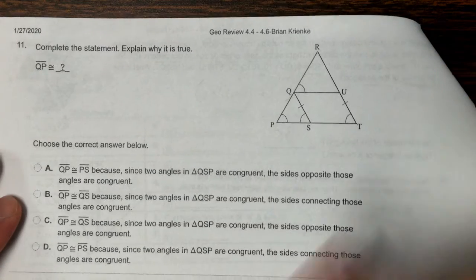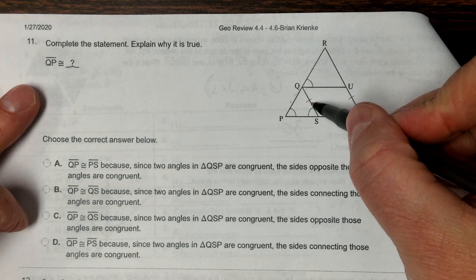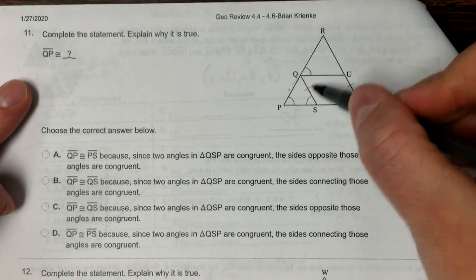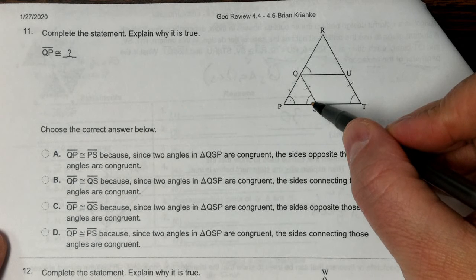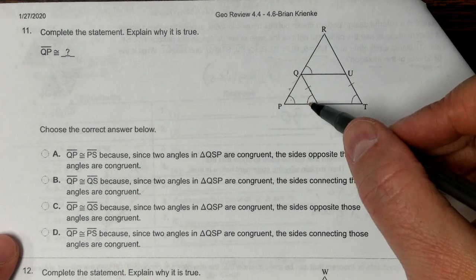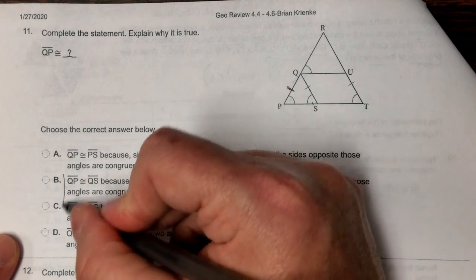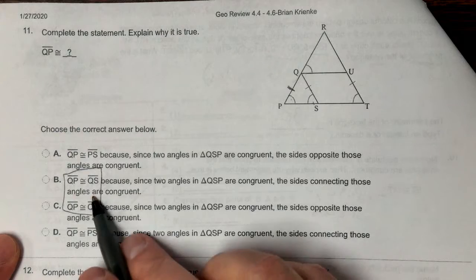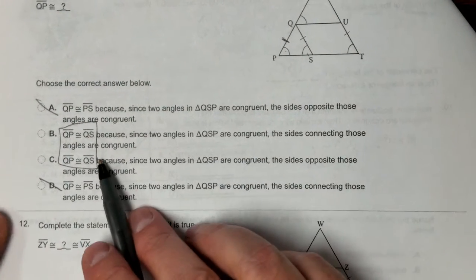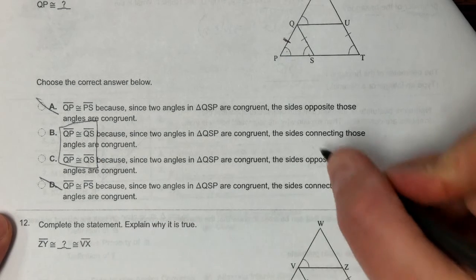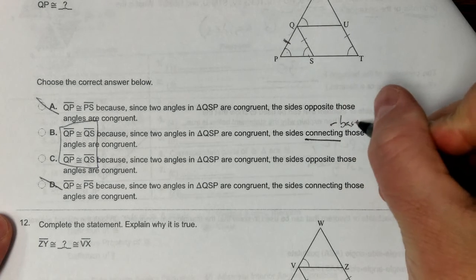Now this one says QP congruent to something. So that'd be QS. And it's because your angles are equal. Now, when we're looking at this, we first want to say it's got to be one of the QP to QS ones. So it's not A or D. And then you got to look at the difference between these. This one says connecting, which would indicate it's a base.